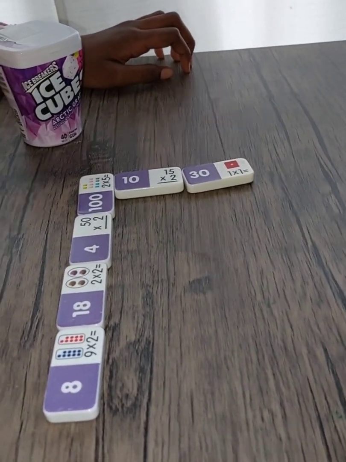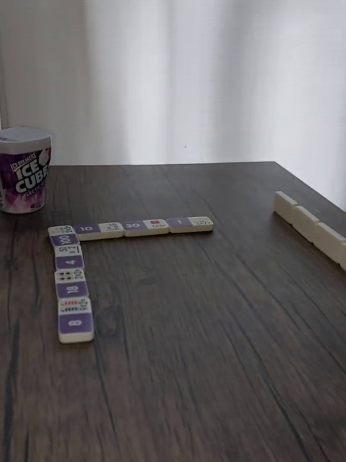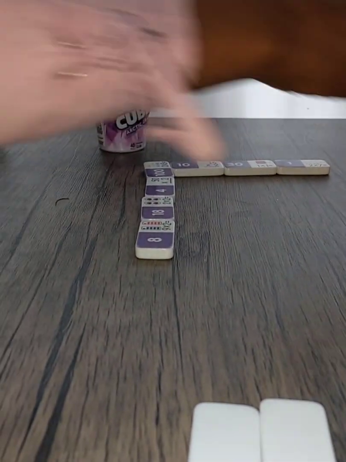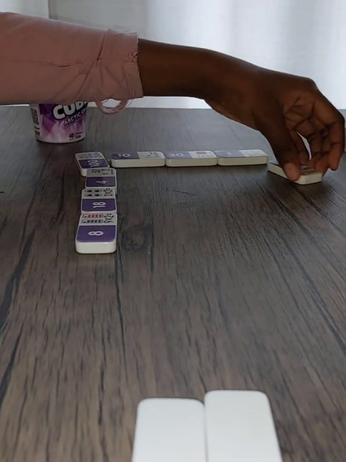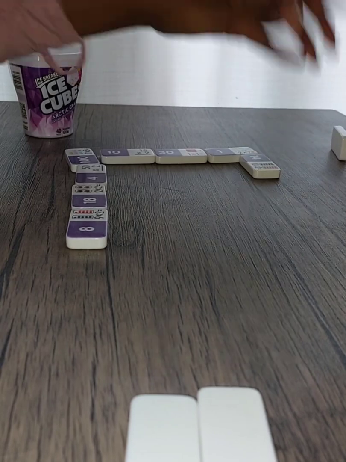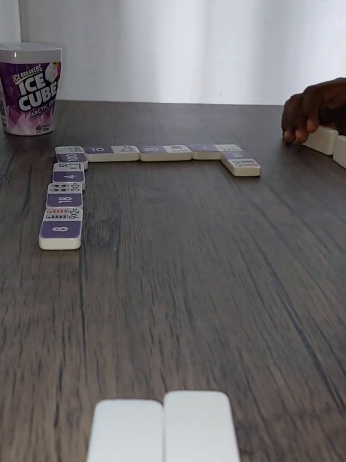We have 2 times 7, something that equals 8. My dominoes are there. Good job. We have 10 times 2. I can't do it here? You can do it there. That's fine. We have 10 times 2 or something that equals 8.